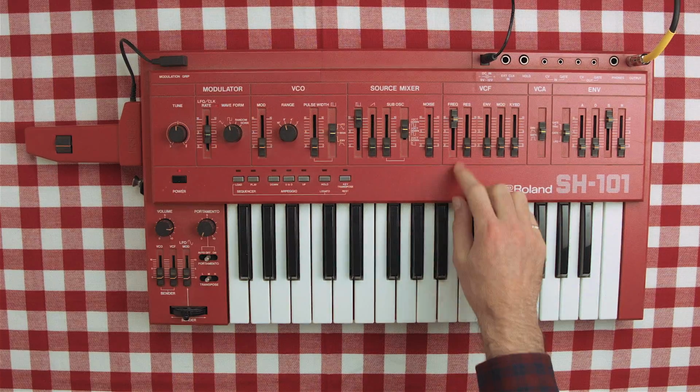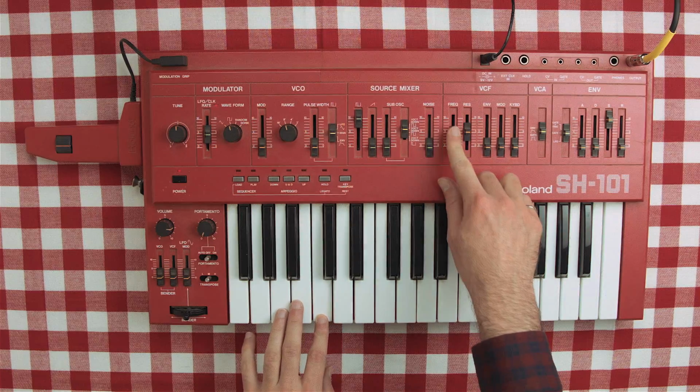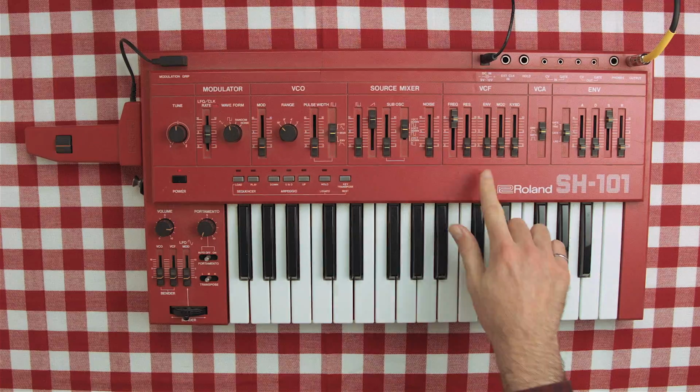Next, we move on to the filter. We have a single low pass filter. Bit of resonance. We'll go back to these later.